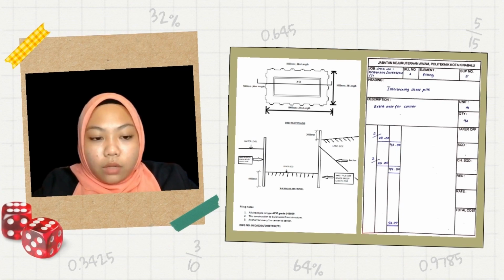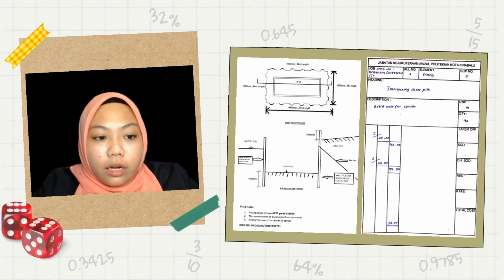Now we move to the fifth taking off list, extra over for corner. The unit is meter. For this measurement, you need to look at the corner of the waterfront structure. You can refer to the drawing. There are 2 corners that touch the 24 meter length, so there are 2 corners for 24 meter length and 2 corners touching the 22 meter length.